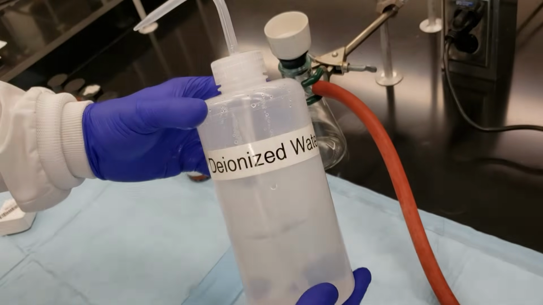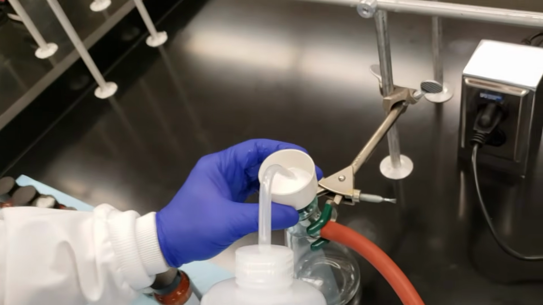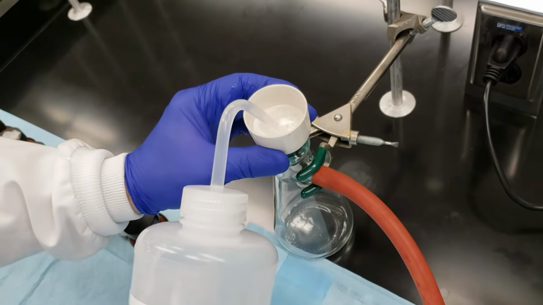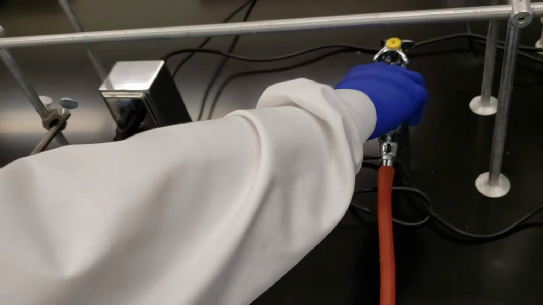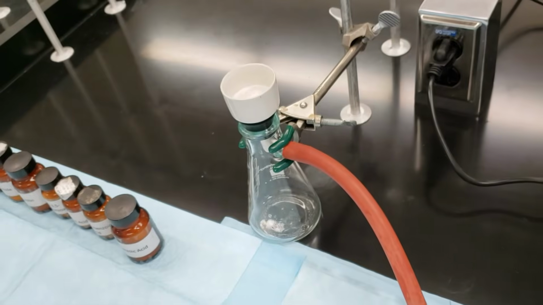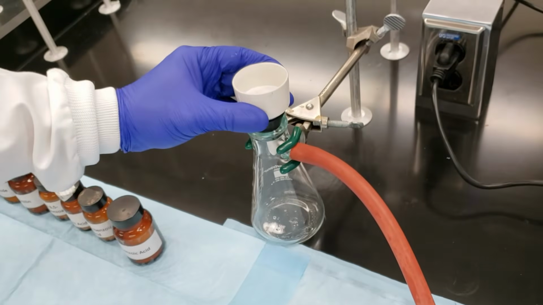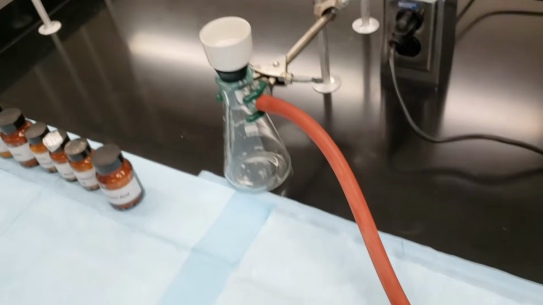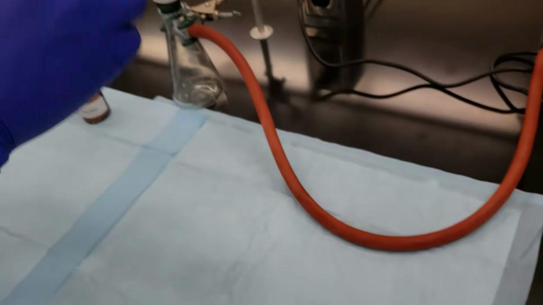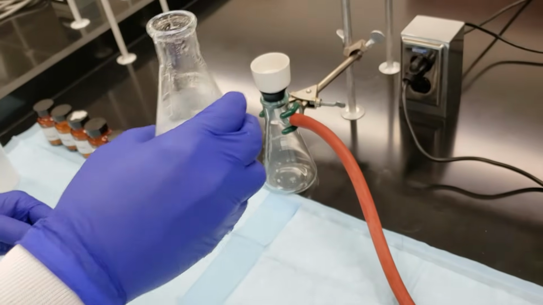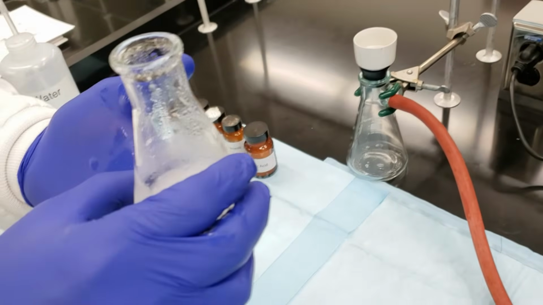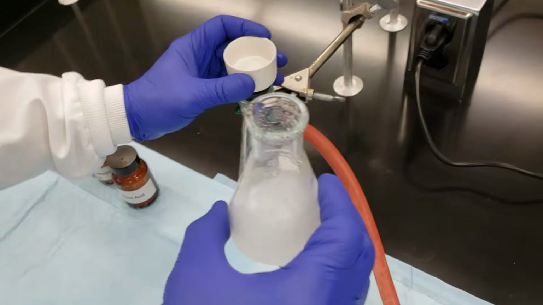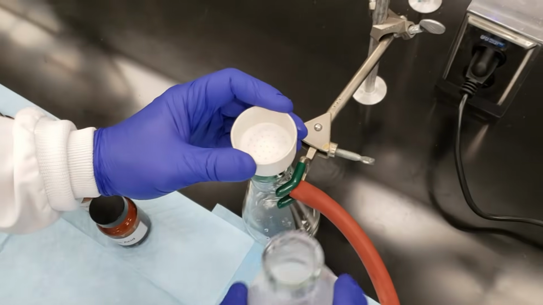I've got some DI water here. I'm going to use a little bit of that just to wet down the filter paper, and then I'm going to turn on my vacuum to pull it through. Okay, and as you can see, we've got a vacuum going here. So let's go ahead and swirl our flask. We want to do this quickly in the same way that we did with our gravity filtration, so that none of our crystals remain behind in our recrystallization flask.